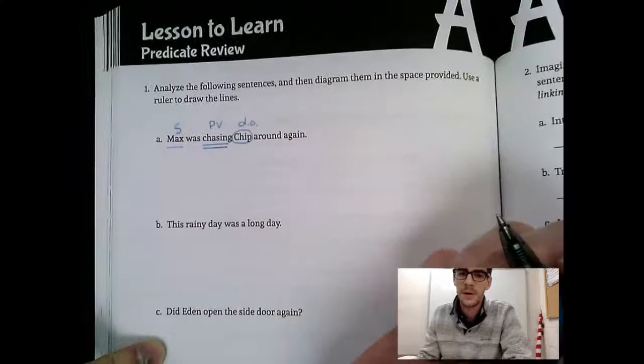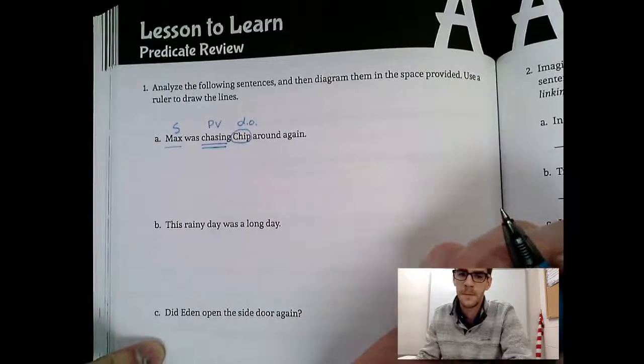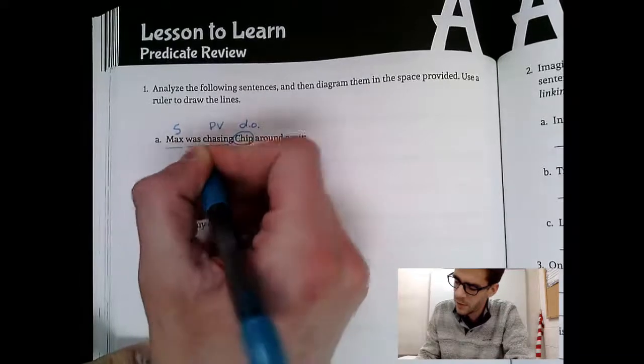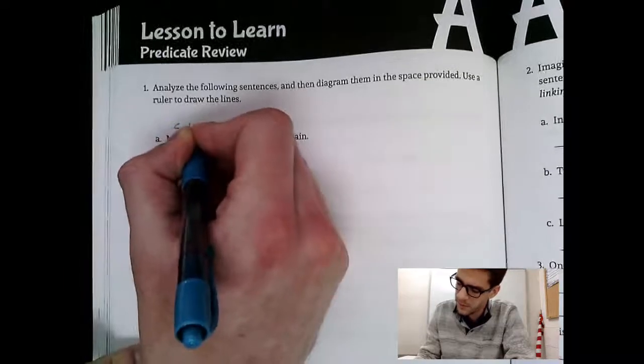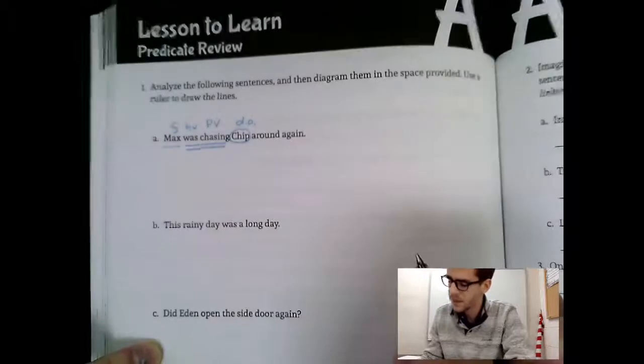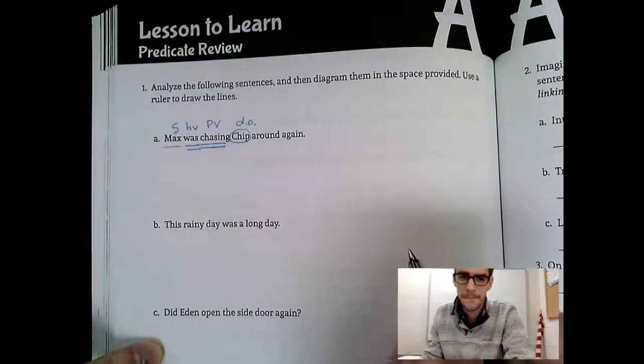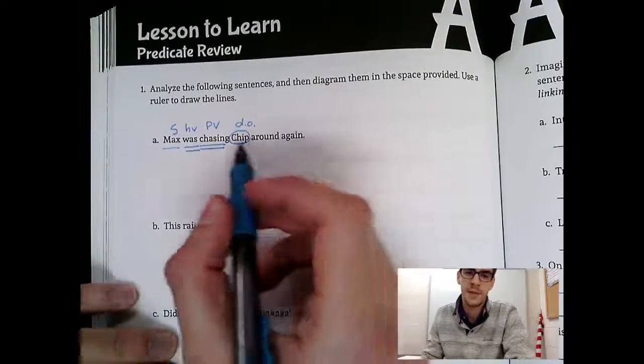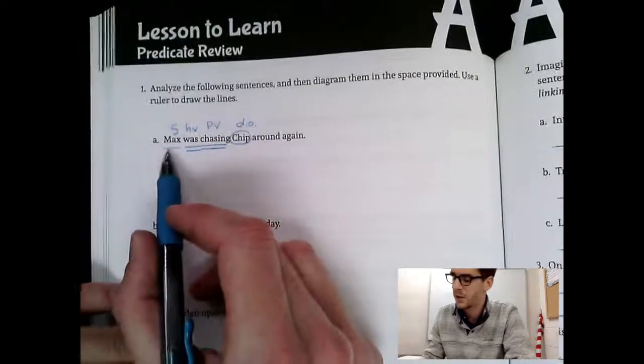Are there any helping verbs? There actually are. Was is a helping verb. Any more? No, there are not. So now I'm going to go from left to right, see if there's anything that I missed, and then I will label that.